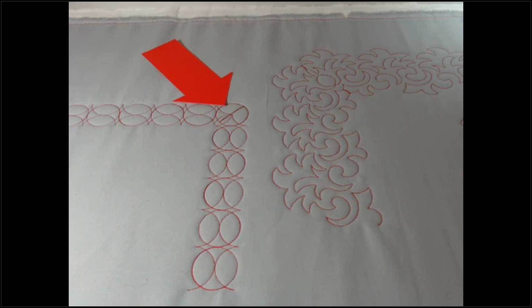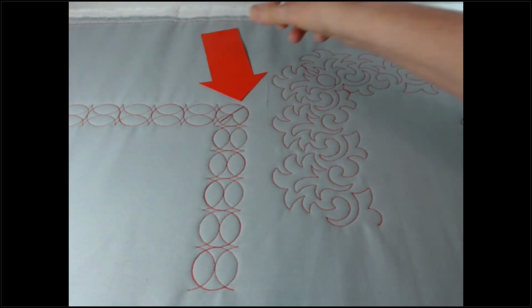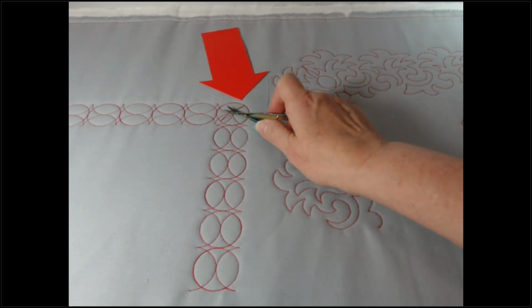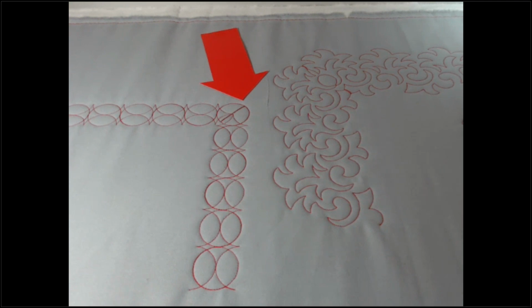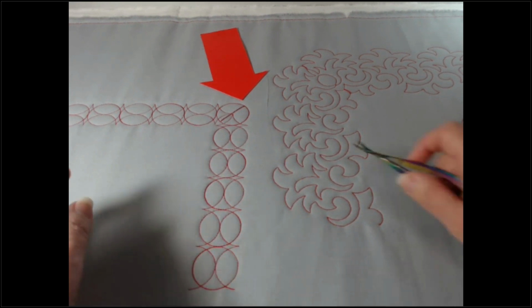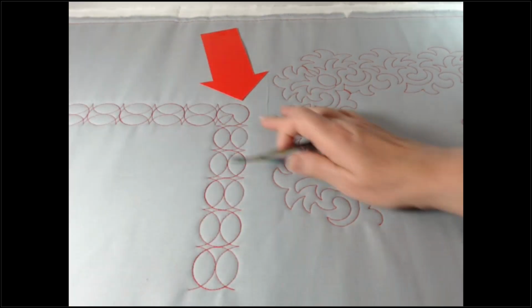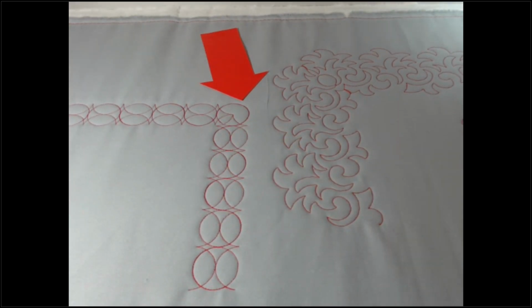Okay, so you can see here, I have a little arrow. This is where the design was trimmed, and you can see here are the jump stitches. Sure, you could take this corner into Art and Stitch and get rid of those jump stitches, but there's only four corners on a quilt, right? So all you have to do is go back, trim those off, and look how nice that looks.